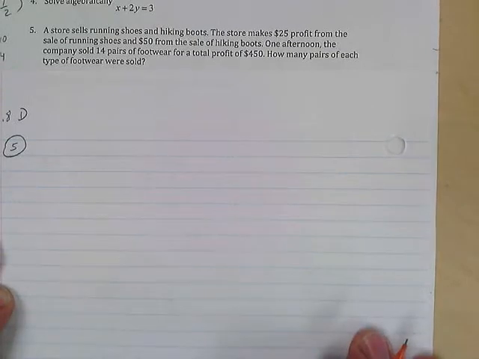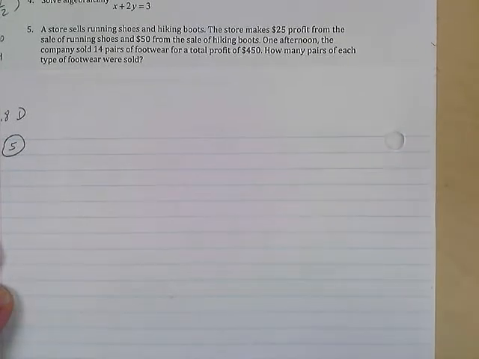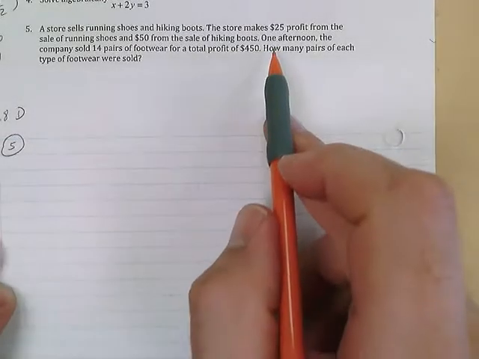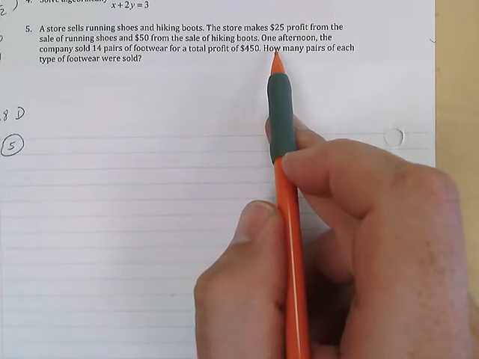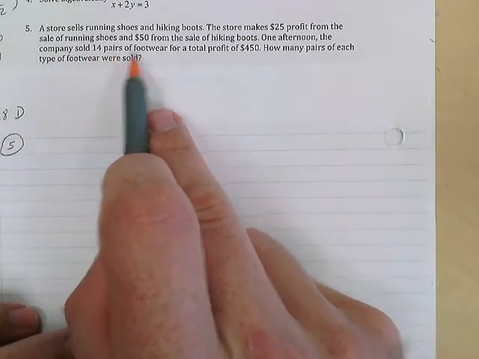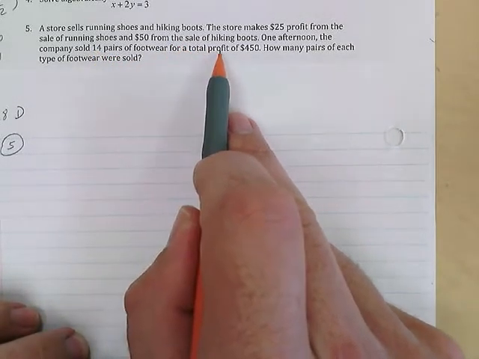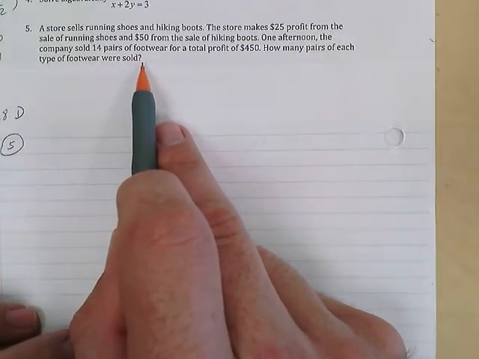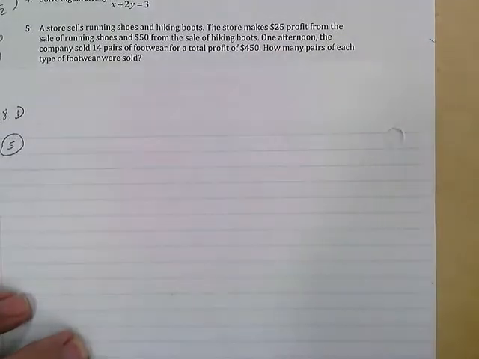Okay, so this is a word problem. A store sells running shoes and hiking boots. The store makes $25 profit, that is, makes money, revenue, from the sale of running shoes and $50 from the sale of hiking boots. One afternoon, the company sold 14 pairs of footwear for a total profit of $450. How many pairs of each type of footwear were sold? They're asking you for the solution.